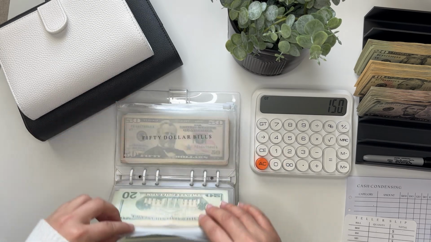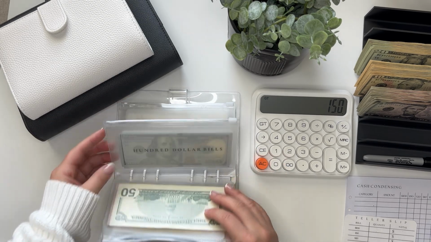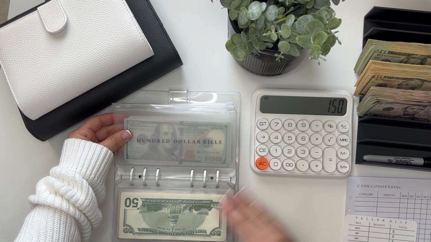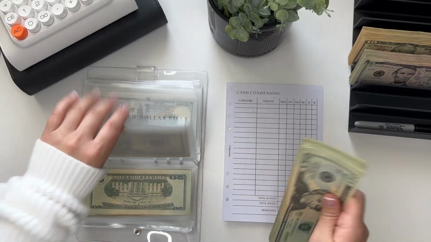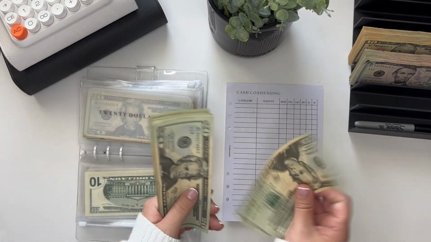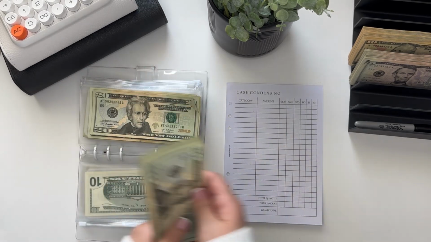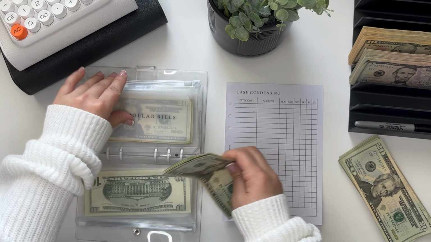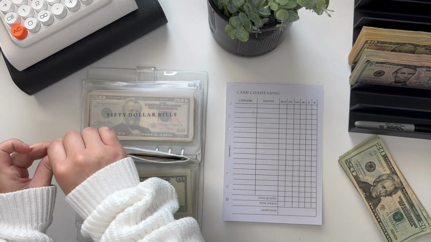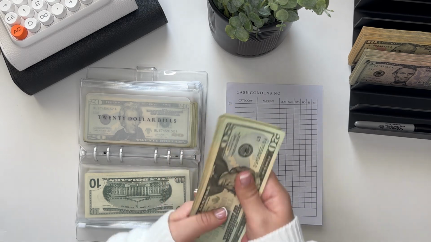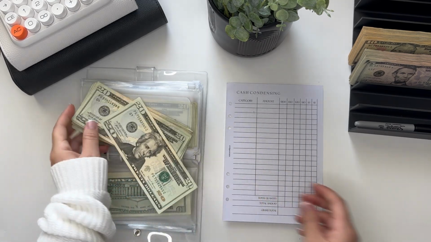We're gonna go over to the 50s and the 100s and just see what we need to condense out of this money. So it looks like we need a lot of hundreds. All right, guys, I went ahead and made this just a little complicated. 2, 4, 6, 8, 10. I'm gonna take out another 100 for the 20s, just so I have extra 20s to cash condense. And so now there's only 500 in here. So this is what we're gonna do.